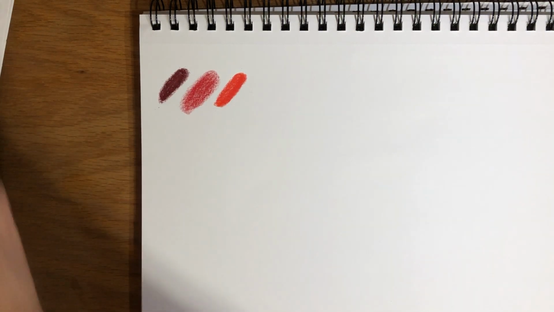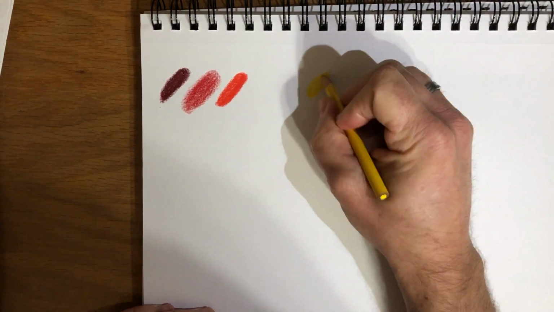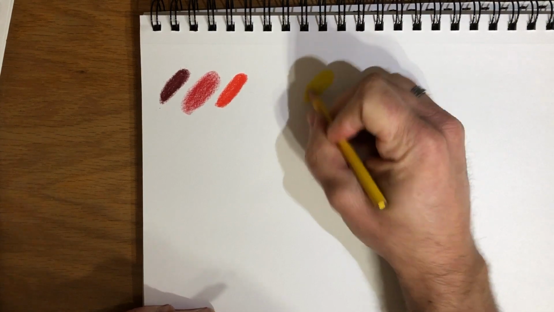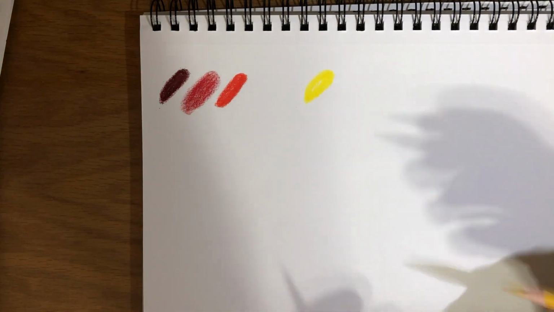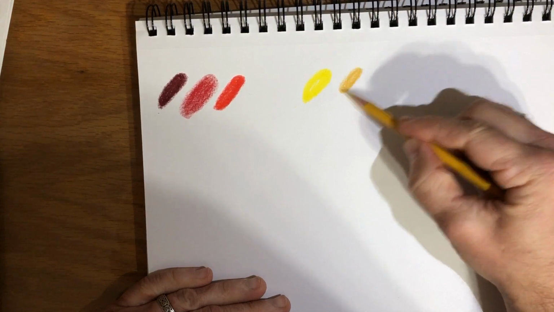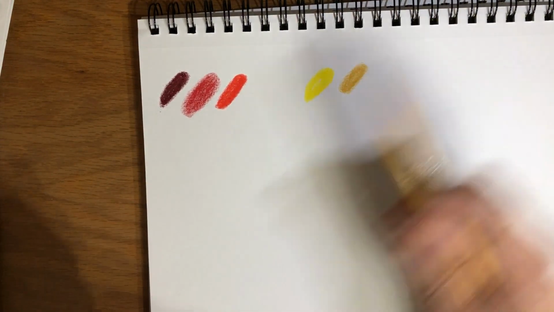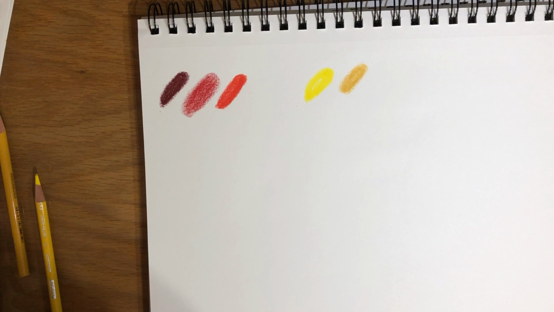Yellow is another primary color. Let's look at that. Yellow is another primary color, and primary colors show up in nature. You can't make primary colors out of other colors. You can take the primary colors, however, and make other colors. So the primaries are just there. They're just natural. The other colors are made from the primaries.